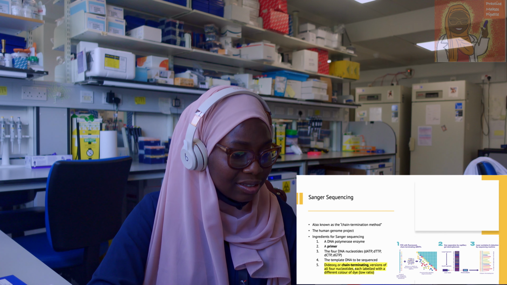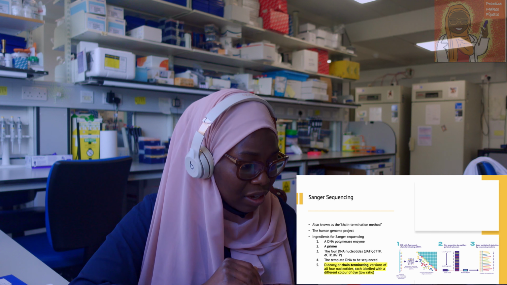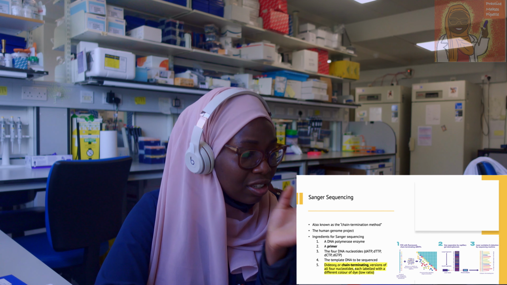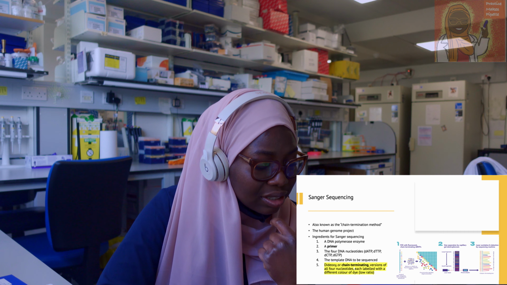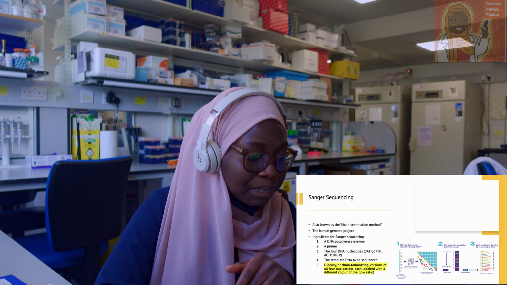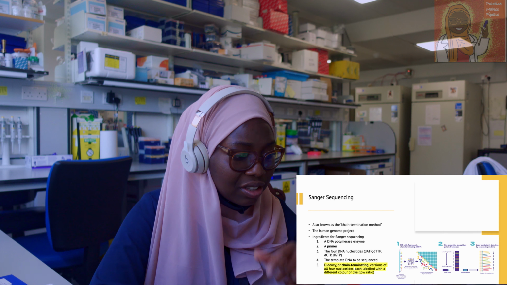So for Sanger sequencing, actually the very first type of sequencing method that was developed in the 1900s, I believe, and it was the sequencing method that was used for the Human Genome Project. Basically the ingredients of Sanger sequencing are DNA polymerase enzyme, which is the enzyme that is used for DNA ligation, a primer, which is basically the nucleotides that you need in order for the DNA extension process to start. Then we also have the 4 DNA nucleotides in the mix. We have the template DNA as well, which is the DNA that will be sequenced.